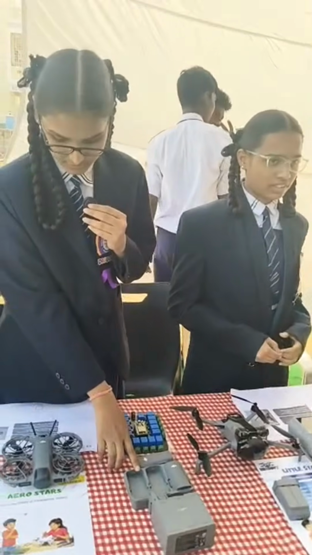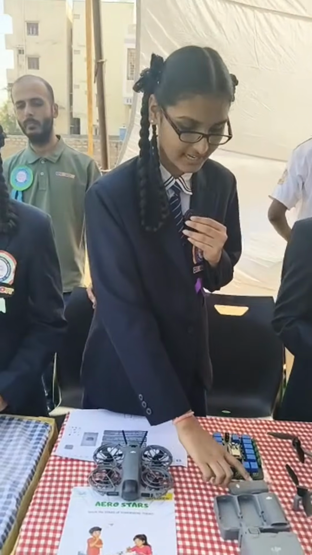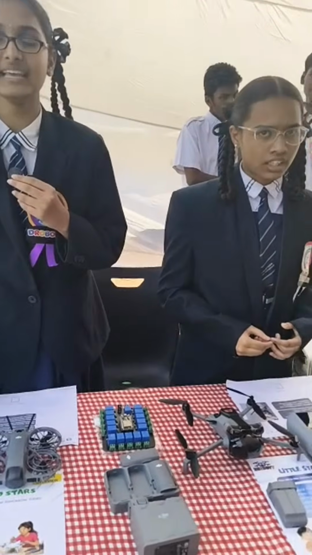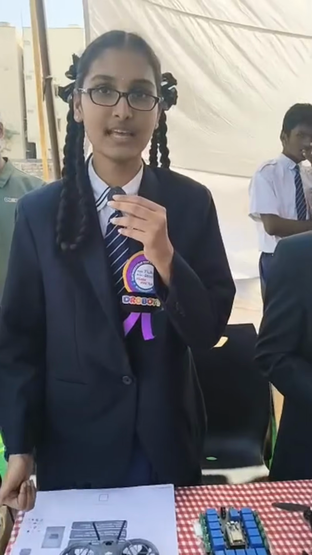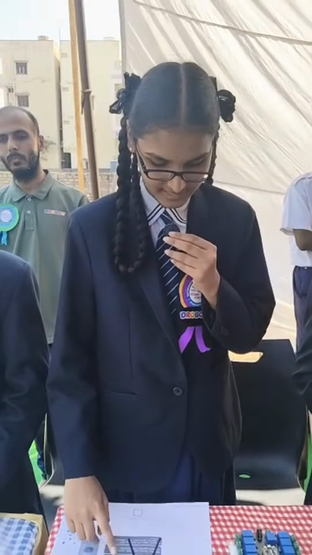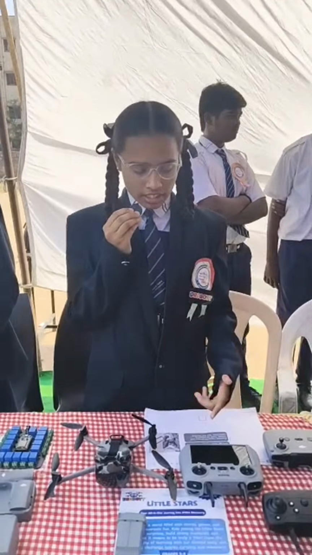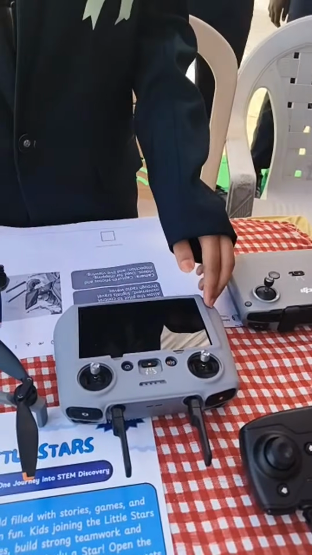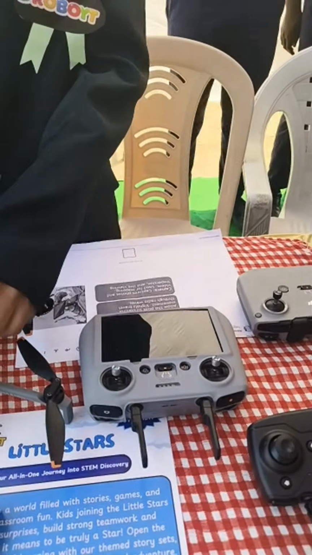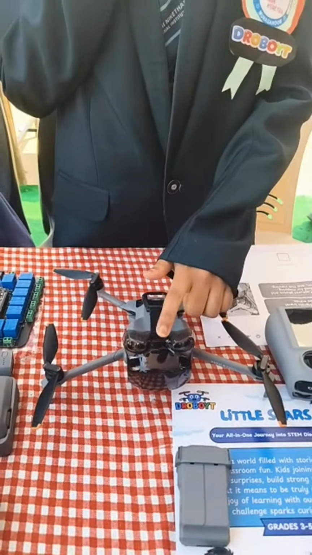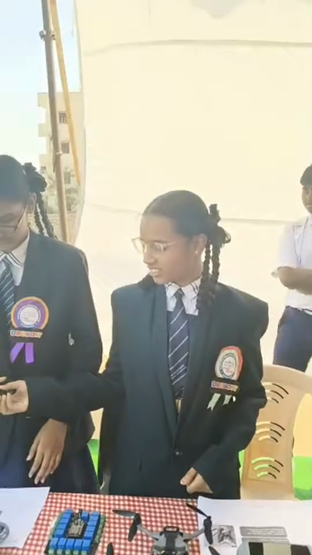Battery powers the drone. Most drones use rechargeable lipo batteries. Sensors help the stability and navigation. Examples are gyroscope, GPS, obstacle sensors. Next one is remote control. Remote controller also called as a transmitter. It allows the pilot to control the movement. It is helpful to the display and the camera. Camera captures the videos and photos. It is used for the mapping, inspections and the live viewing. Thank you.